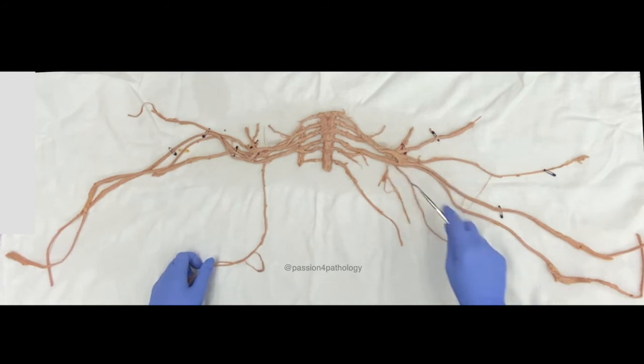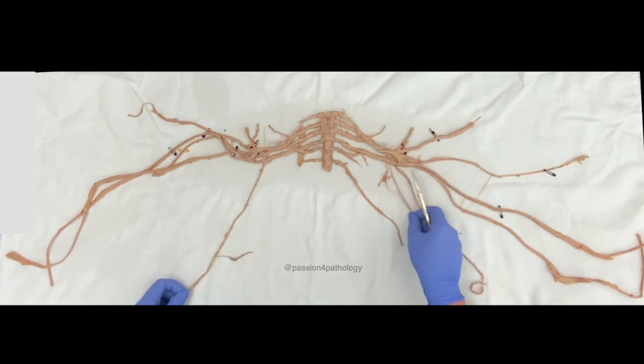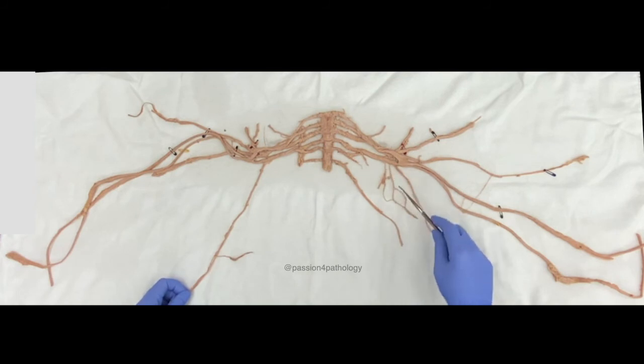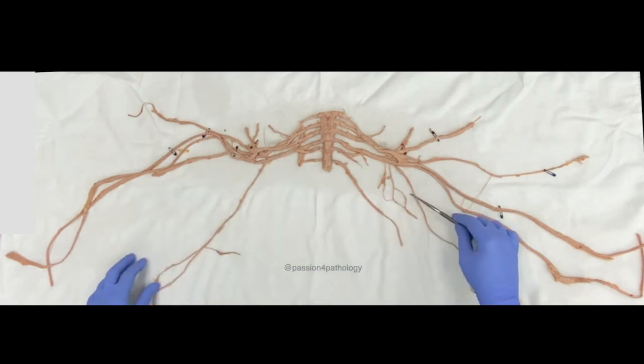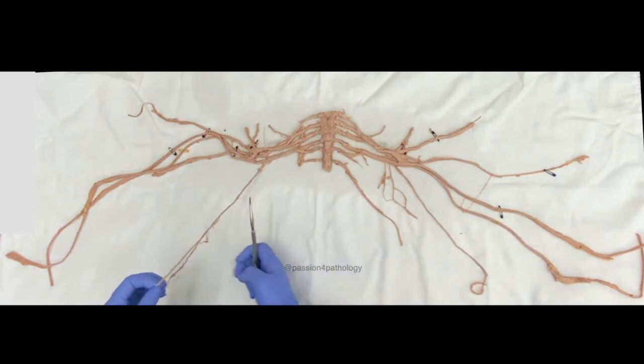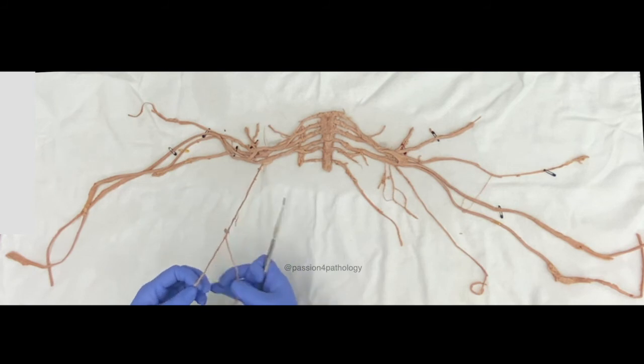Sometimes you'll see them coming off separately, like you're seeing on this side. Oh, there's a good medial pectoral nerve there for you. But sometimes you'll see these medial cutaneous nerves coming off separately. Sometimes you'll see them coming off together. So this side has them a little bit more separate. And then on this side, you see it kind of comes off as one and then splits later on.